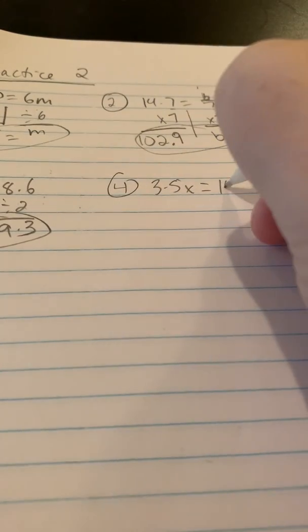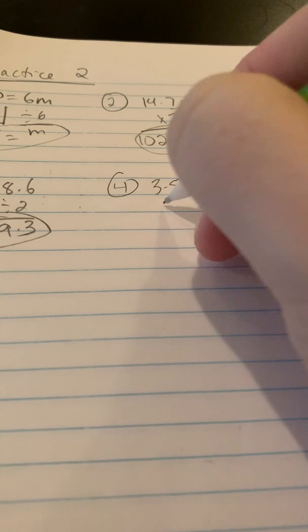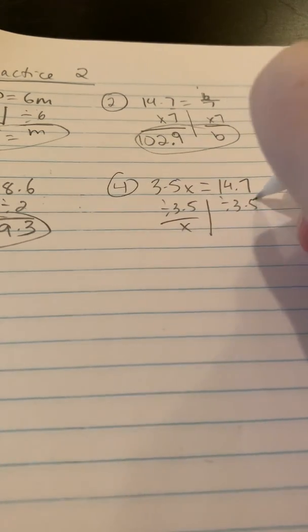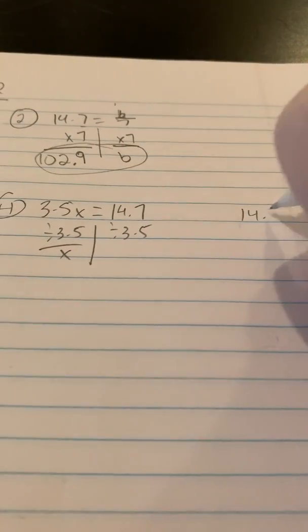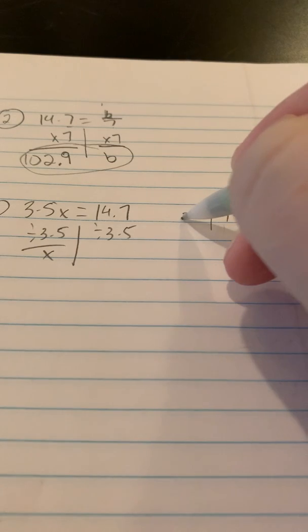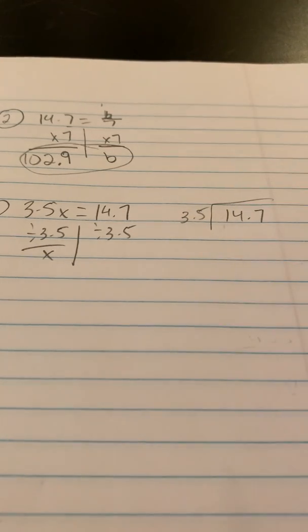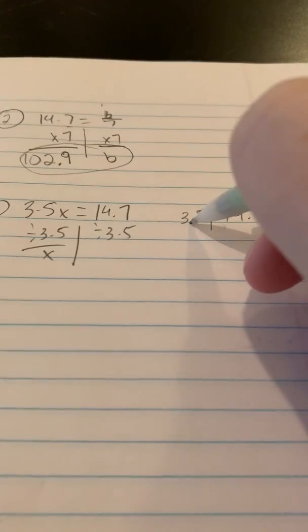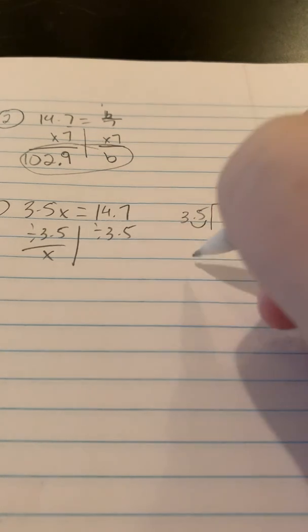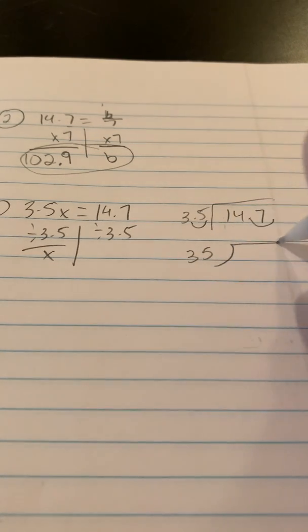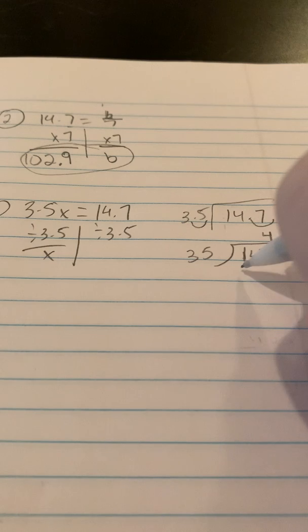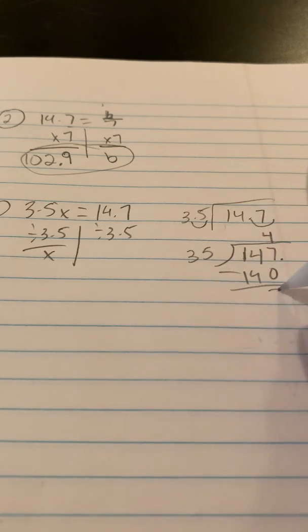Number 4. 3.5x equals 14.7. Draw my line, divide by 3.5 to get x, divide by 3.5. This might require me coming over to the side. 14.7 divided by 3.5. Cannot do it because there's a decimal in my divisor. Move my decimal once, and I get 35 into 147 with a decimal at the end. 35 goes into 147 4 times. 4 times 35 is 140. I subtract and I get 7.